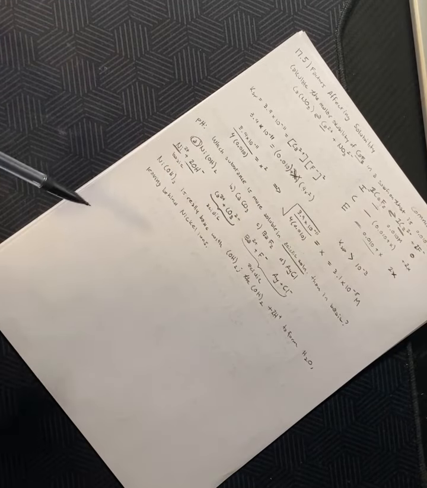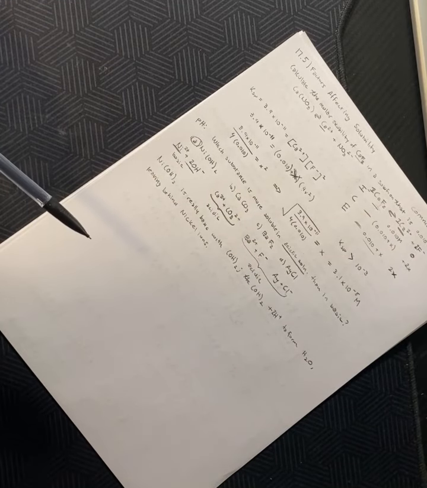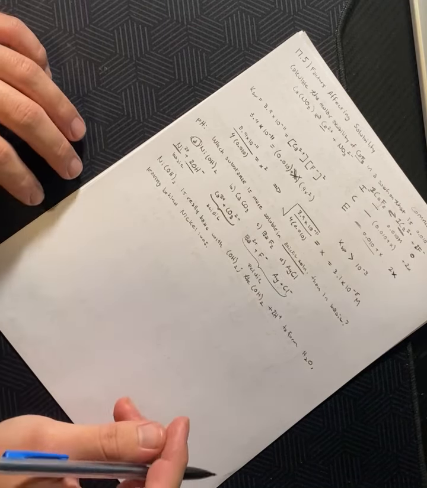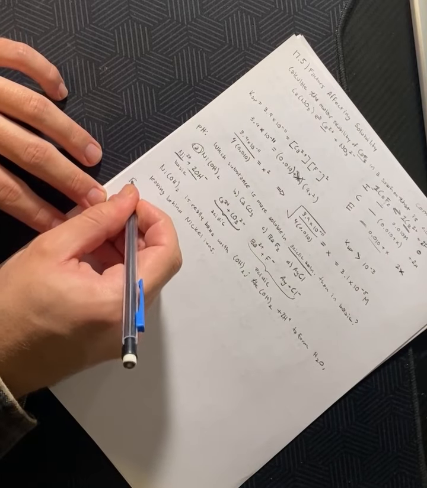Okay, the next section that we're going to be looking at is the formation of complex ions. And for this, I'm not gonna say it's relatively easy, but conceptually it's nothing new. So, formation of complex ions.